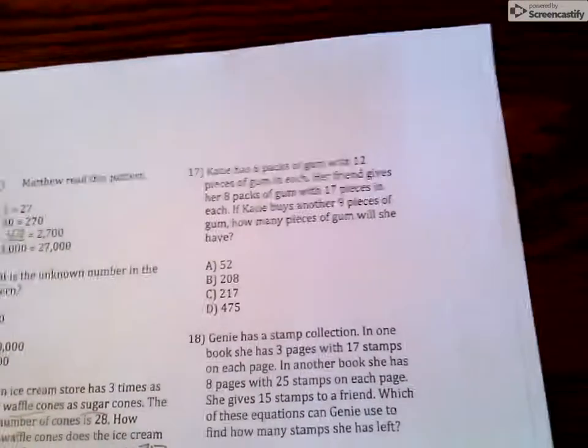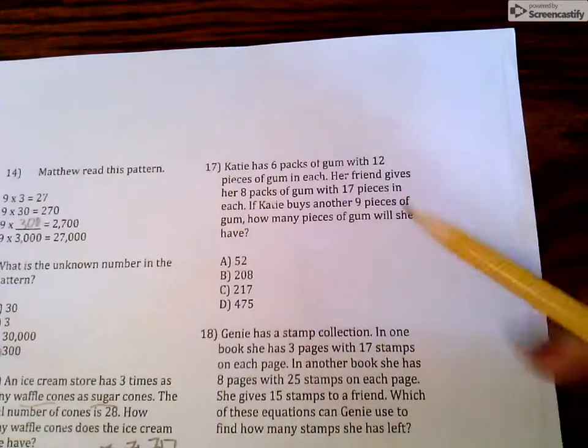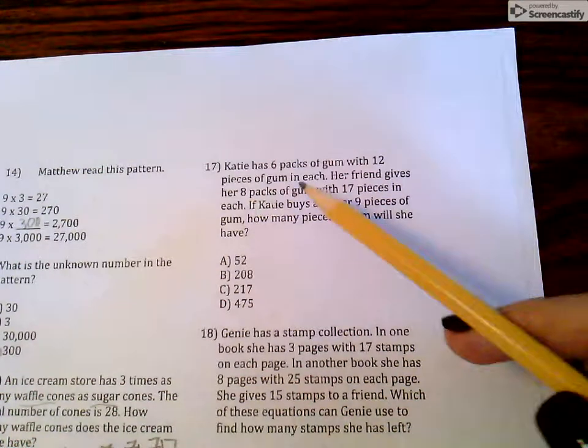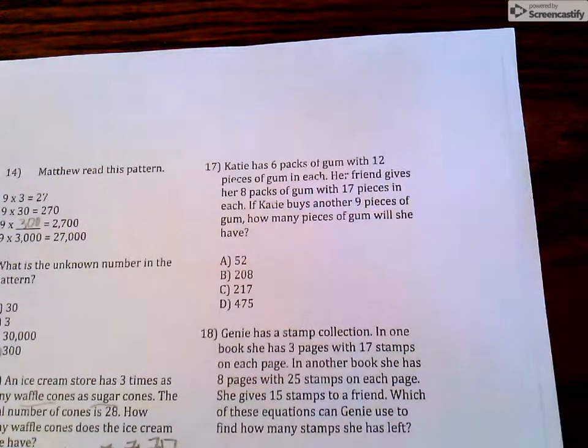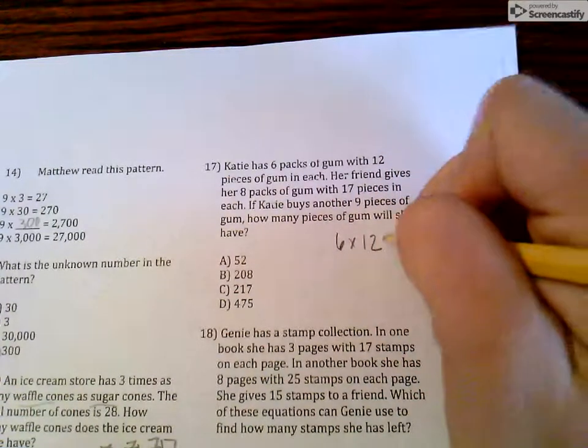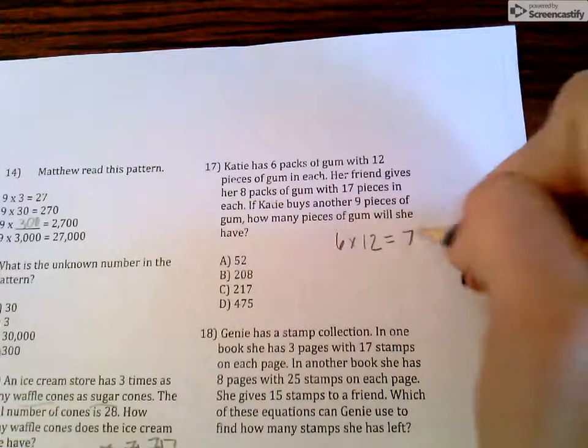Katie has 6 packs of gum with 12 pieces of gum in each. Her friend gives her 8 packs of gum with 17 pieces in each. If Katie buys another 9 pieces of gum, how many pieces of gum will she have? So we need to figure out how many pieces of gum. We're talking about the pieces, not the packs. So in 6 packs, she has 12 pieces. So let's figure out how many total pieces that is. 6 times 12 is 72.